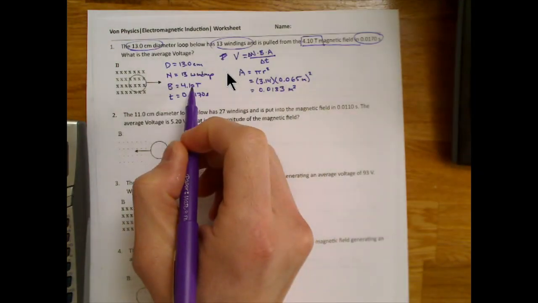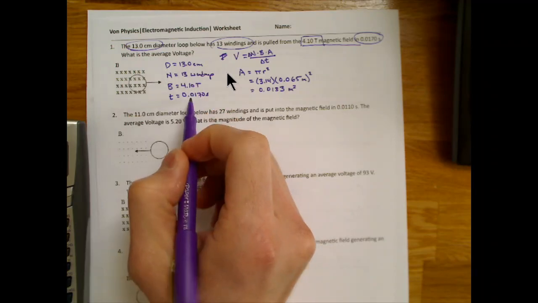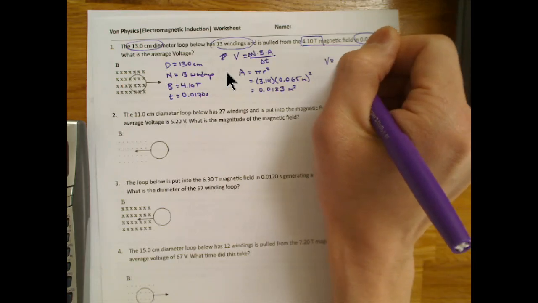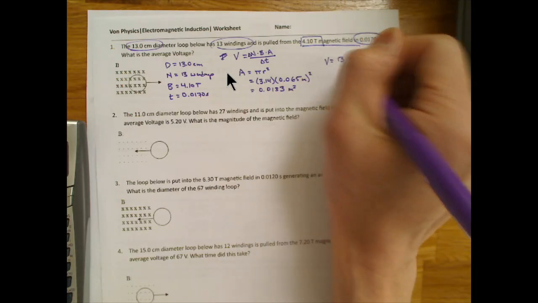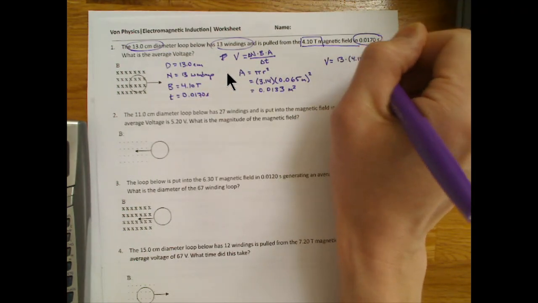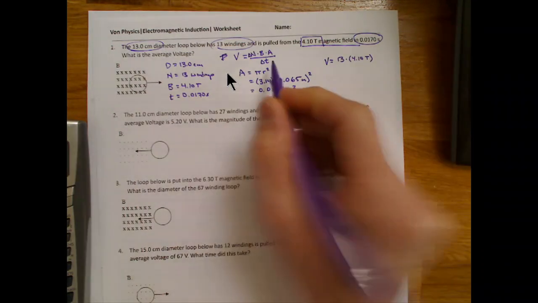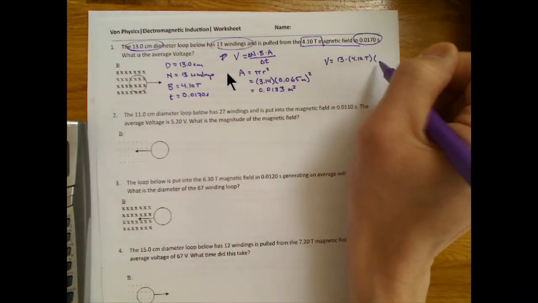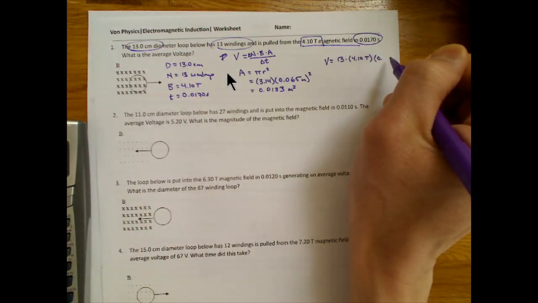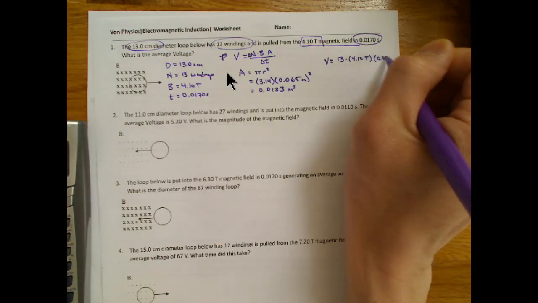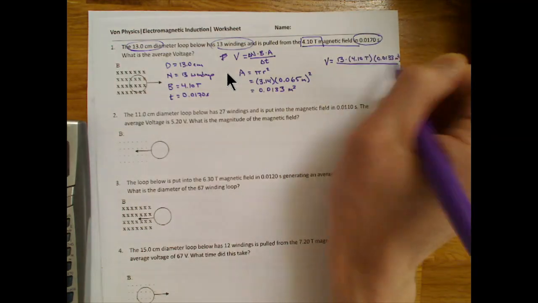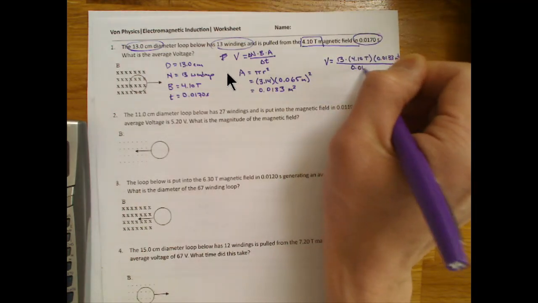We have the magnetic field B, we have 13 windings, we have the time, so now we're ready to solve this. Voltage is equal to 13 windings times the magnetic field, 4.10 Teslas, times the area, which is 0.0133 meters squared, divided by 0.0170 seconds.